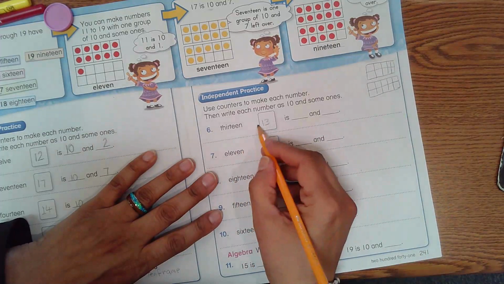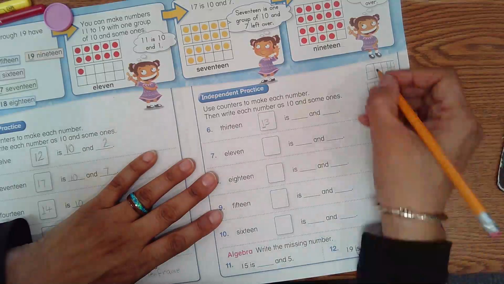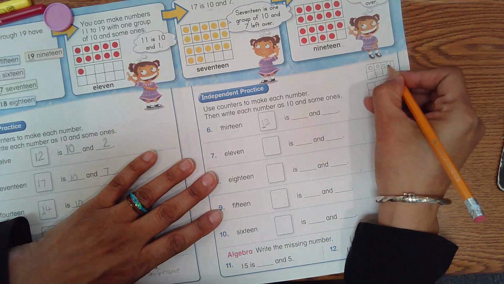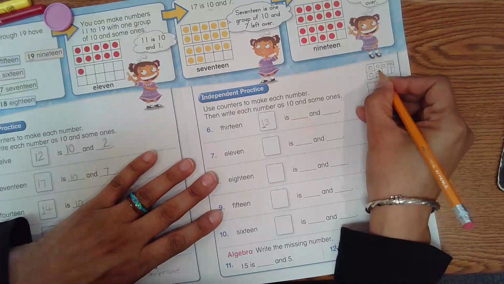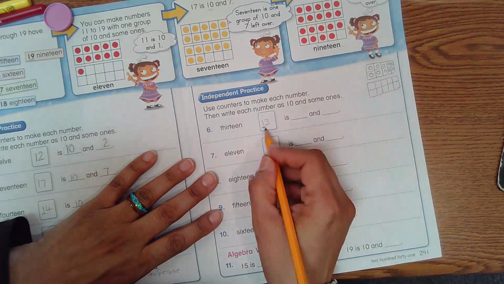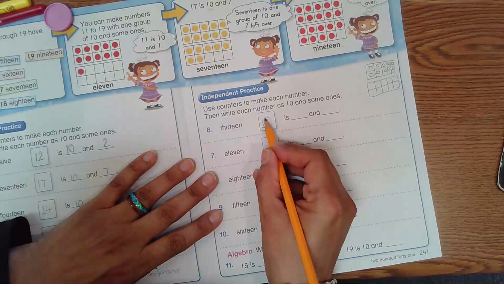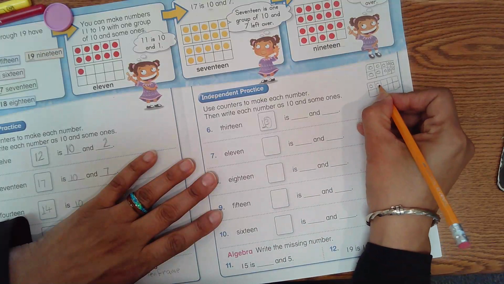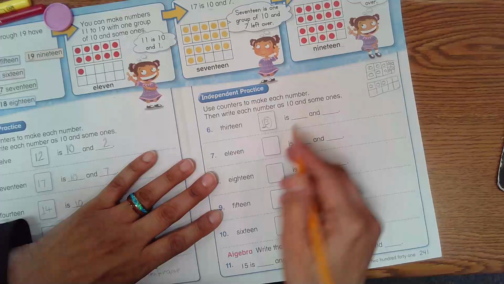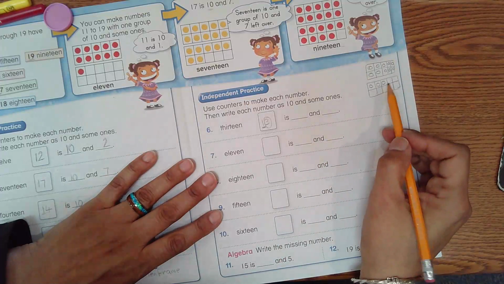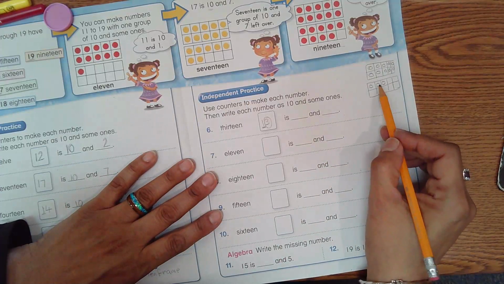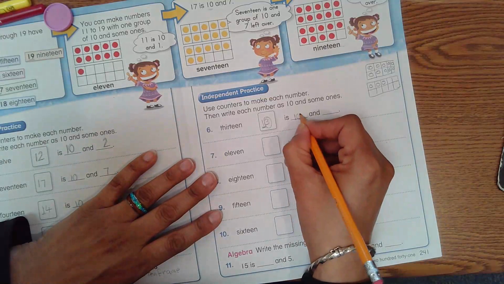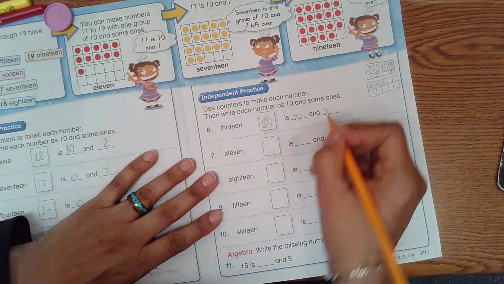So 13 is 10, 1, 2, 3, 4, 5, 6, 7, 8, 9, 10. And how many left? 3. I'm using the second 10 frame and I'm putting 3. So now if I want to read what I did, I will say 10 and 3. That's what I'm going to write. 13 is 10 and 3.